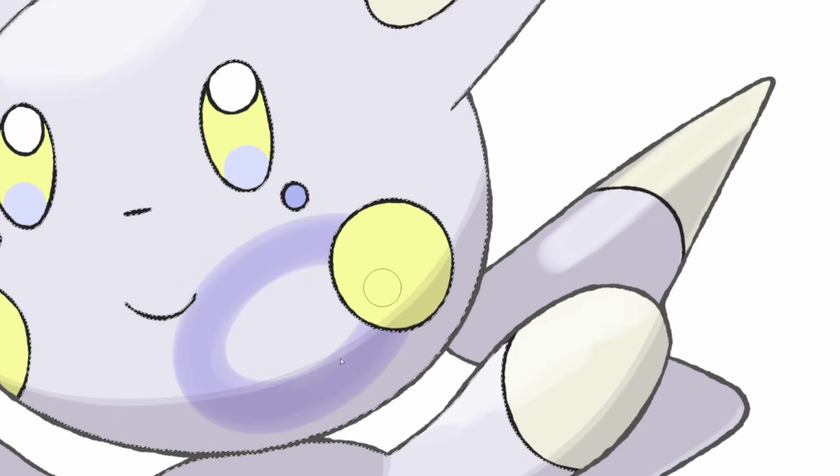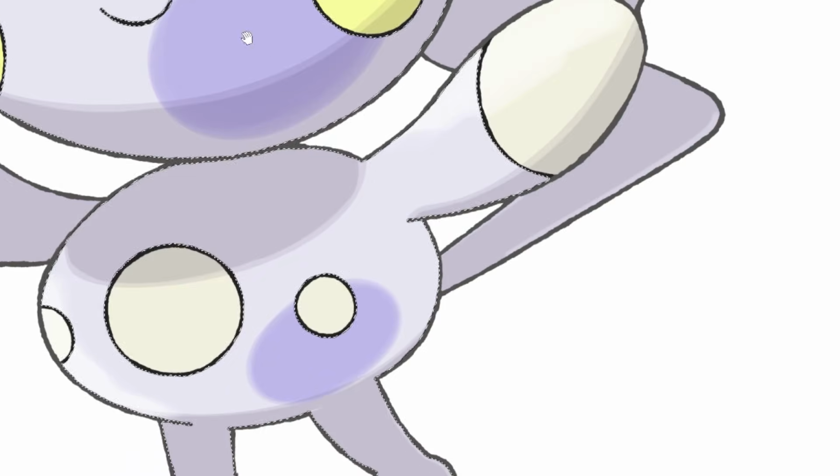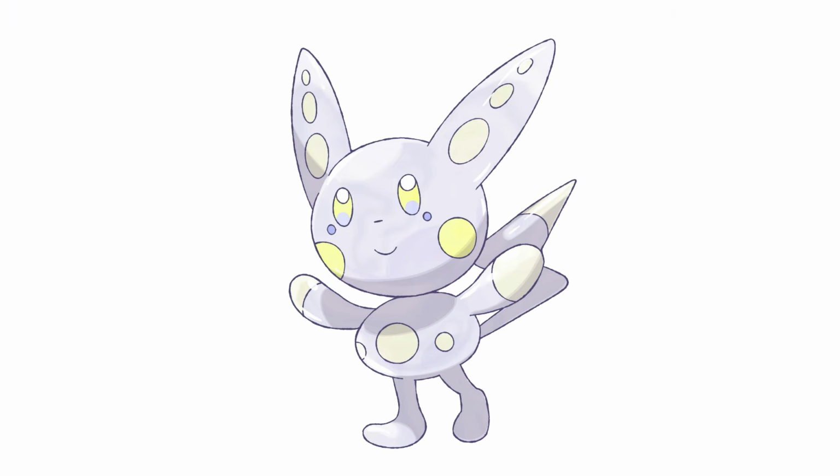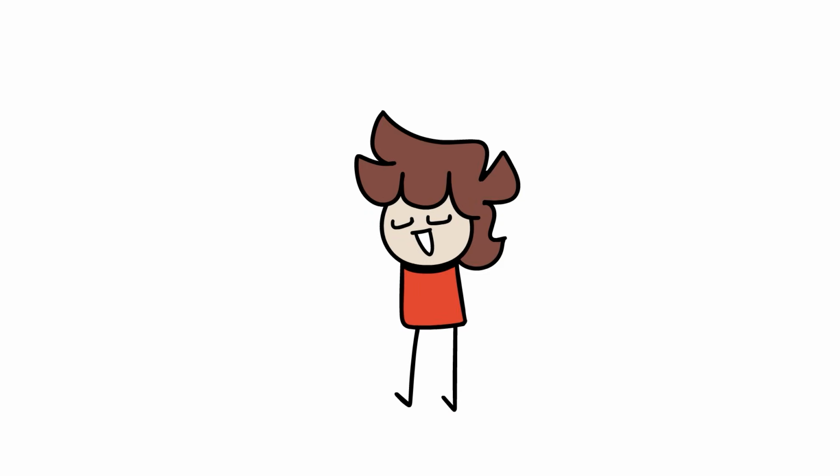Anyways, I didn't expect this step to carry on for as long as it did, but I truly hope it helped you learn the ropes a bit more with shading and highlighting, because I know a lot of people have trouble with that step. But anyways, that seems to be a wrap on the first ever class of the Fakemon Art Academy. Thank you all so much for tuning in.